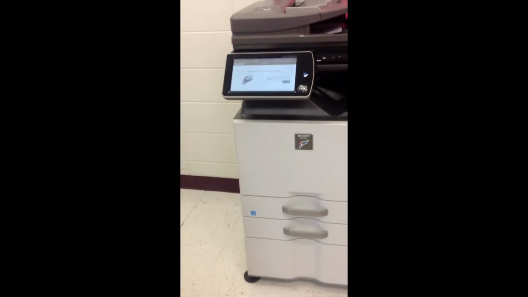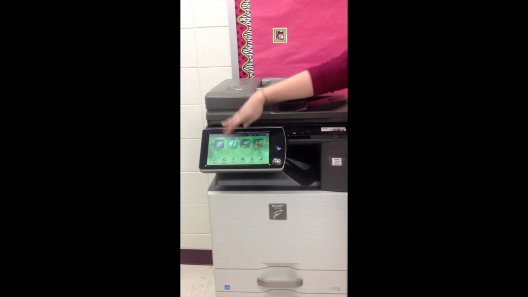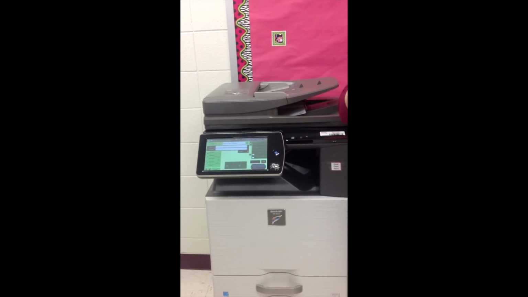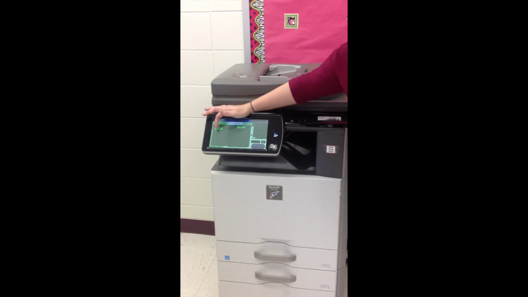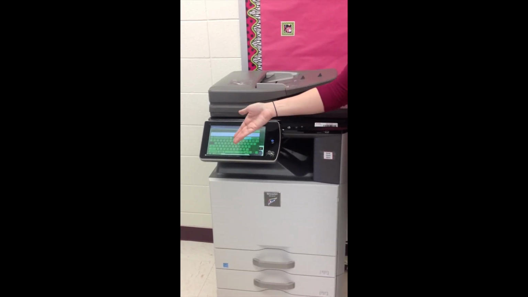Thank you, I showed you the basics. I want to show you what else you can do with scanning. Okay, so with scanning, we're going to go to scan to email again. I'm going to hold off on this one for 2 seconds. Okay, so scan to email, file name, touch direct entry, name our document.